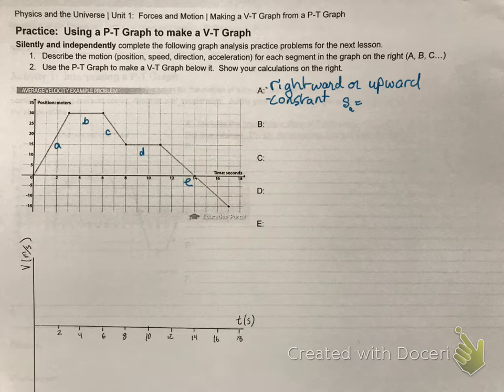Its final position is 30 meters minus its initial, which is 0 meters, all divided by the time, which is 3 seconds where it finishes minus 0 seconds where it starts. And that's going to get us 30 divided by 3, which is going to get us 10 meters per second.